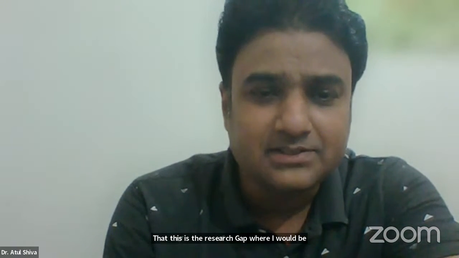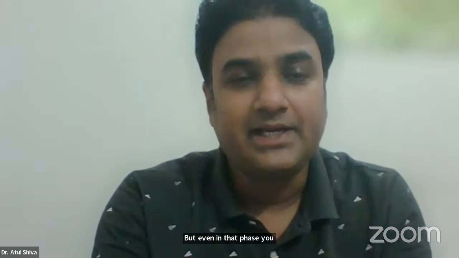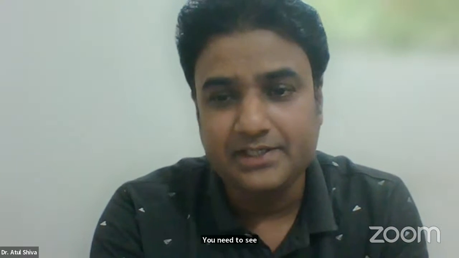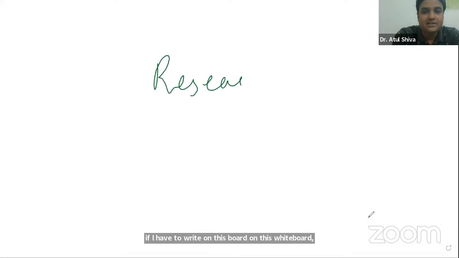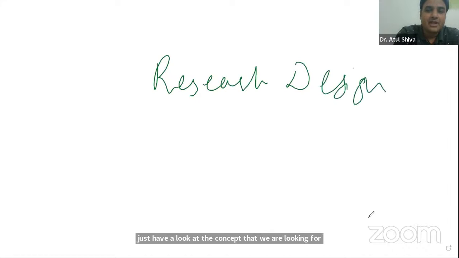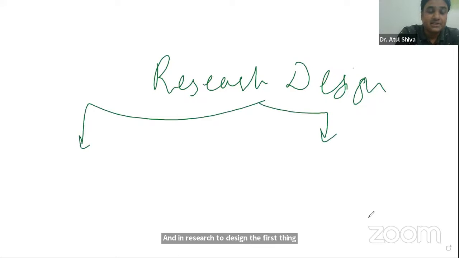But even in that phase, you need to draw a map. You need to see what can be the research design. So if I write on this whiteboard, just have a look at the concept that we are looking for research design. In research design, the first is that you either have a suitable theoretical framework in front of you, the theory which is talking about the aspect of moonlighting in the IT industry. This is the theoretical framework. This is the aspect of some technology adoption which is there in the literature. On the basis of the TAM theory, TAM 2, TAM 3 model, or UTAUT model, UTAUT 2 model, there can be n number of theories you can find out.